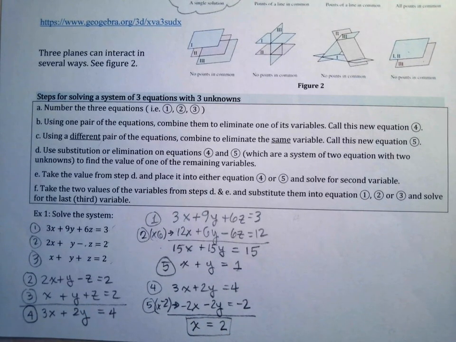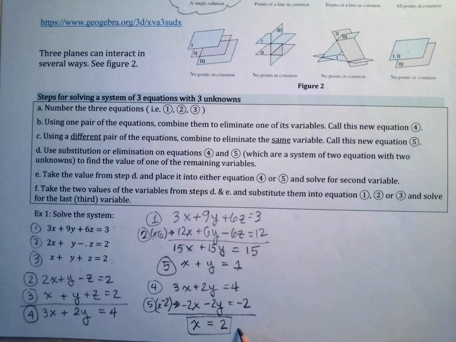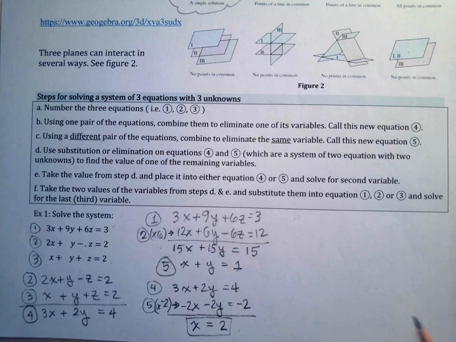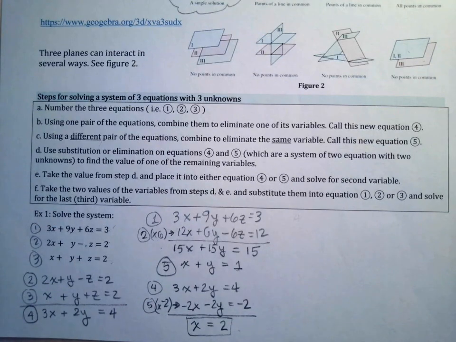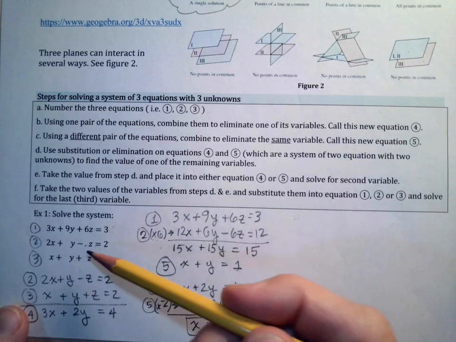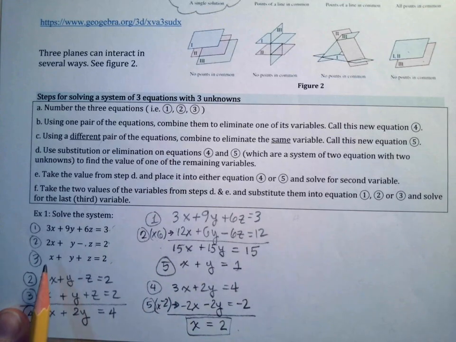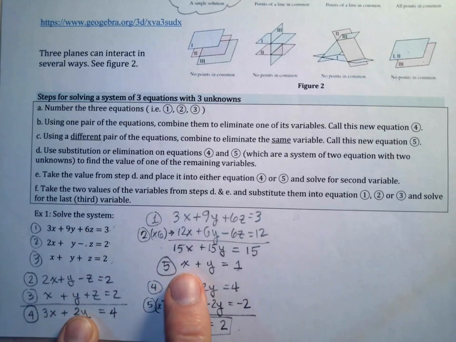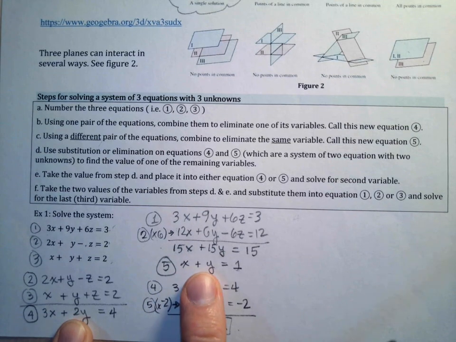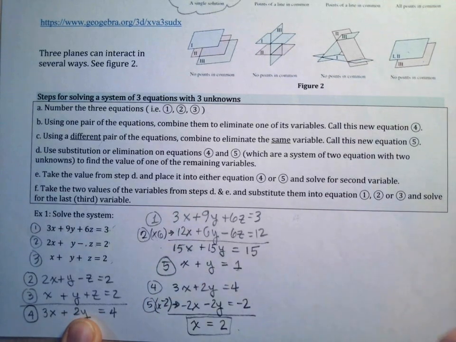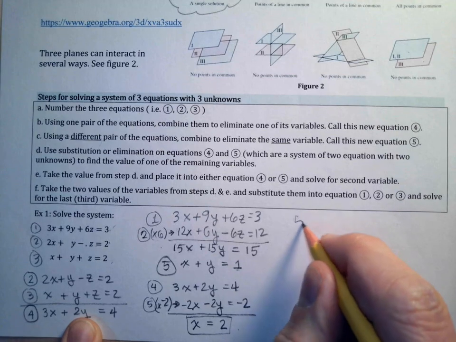Okay, so I have one of my solutions. We are looking for three variables here, right? So we have one of our variable values, x is equal to 2. Now I have to go back and substitute it into an equation that will give me another variable. I can't plug it into equation 1, 2, or 3 because then I would still have a y and a z unknown. So I have to plug it into equation 4 or 5, and that will give me my y value. So pick the simplest one, I guess 5.